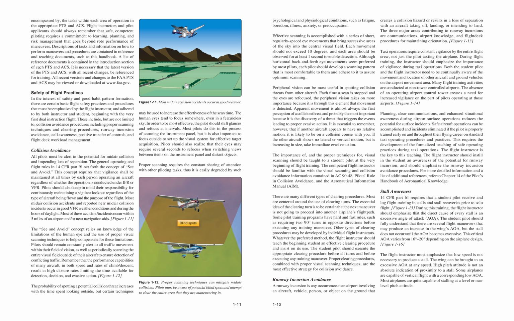Encompassed by the tasks within each area of operation in the appropriate PTS and ACS. Flight instructors and pilot applicants should always remember that safe, competent piloting requires a commitment to learning, planning, and risk management that goes beyond rote performance of maneuvers. Descriptions of tasks and information on how to perform maneuvers and procedures are contained in reference and teaching documents, such as this handbook. A list of reference documents is contained in the introduction section of each PTS and ACS.